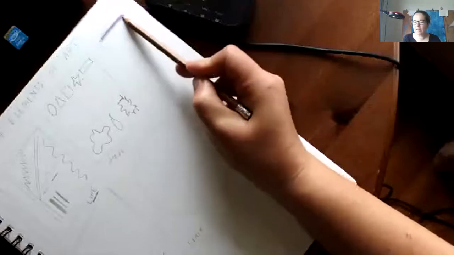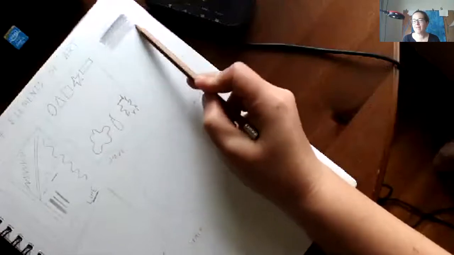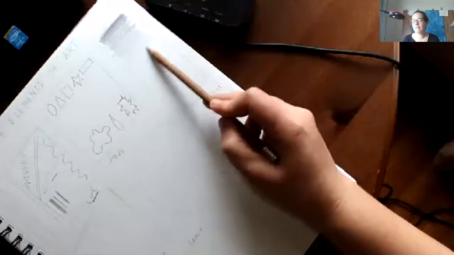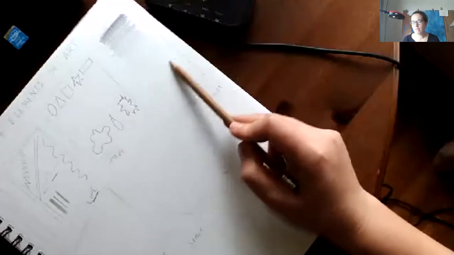filling up the space. So I press hard at the top and then I lighten up on my grip as I come down. I still keep it nice and wide. And with the same pencil, I can create that light to dark.